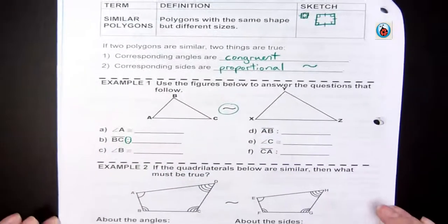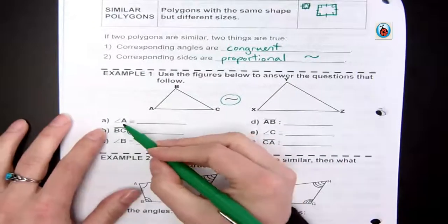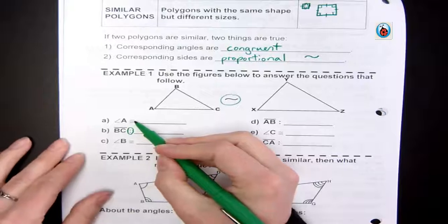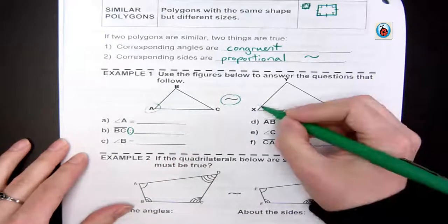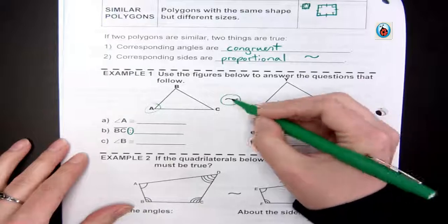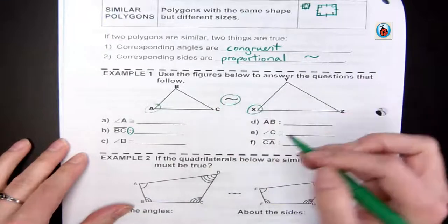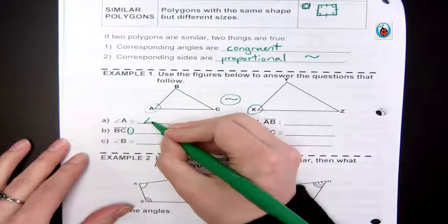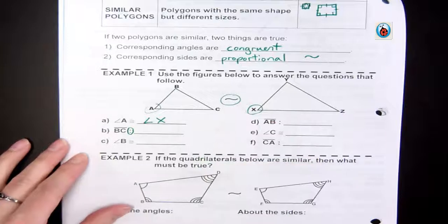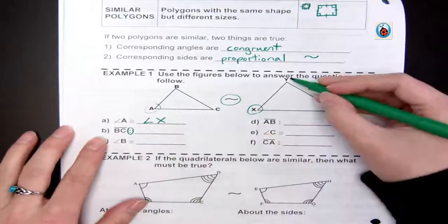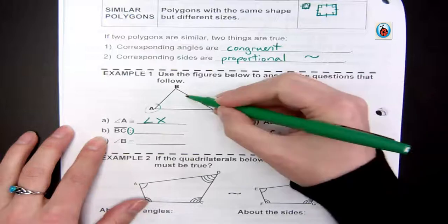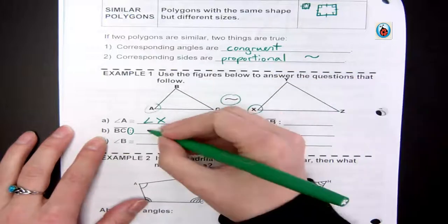dots like this. So here we know angle A is congruent, there's our congruent symbol, to angle X, because we've been told that these polygons are similar. And so we line up, it's congruent to angle X. Side BC is proportional to side YZ. They don't equal each other, but they're the sides that match up. They're proportional.